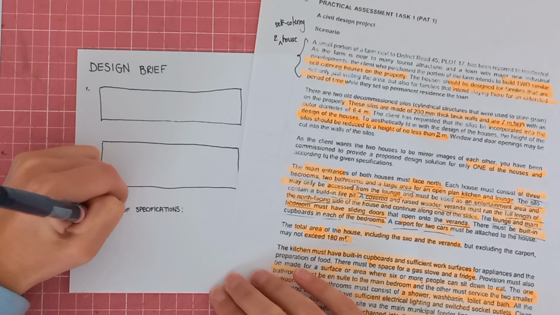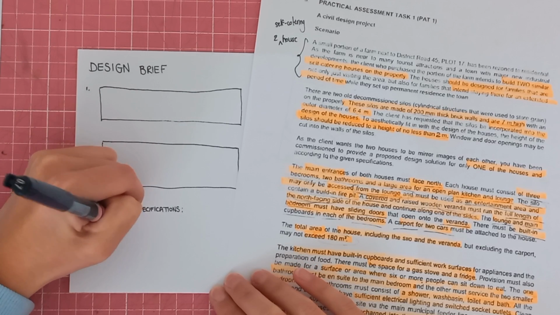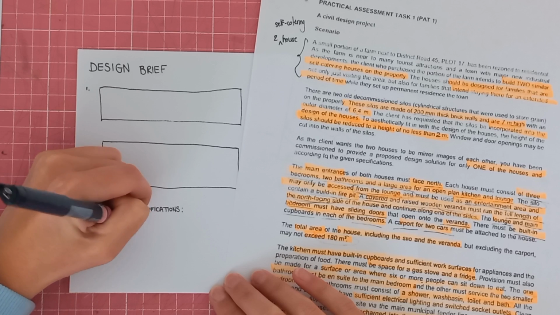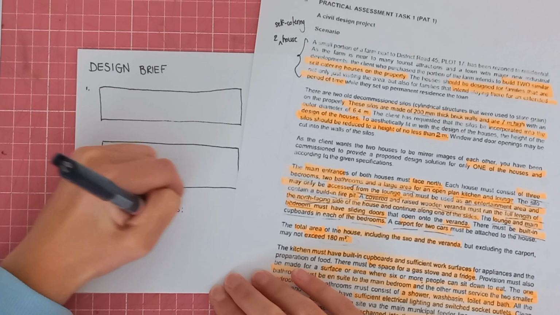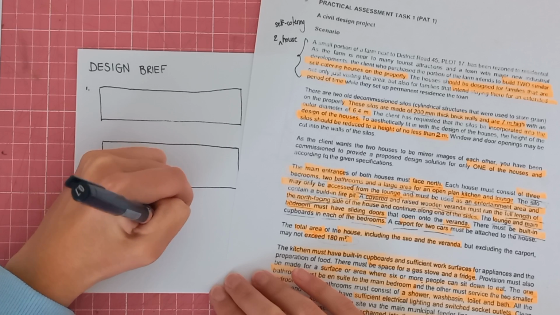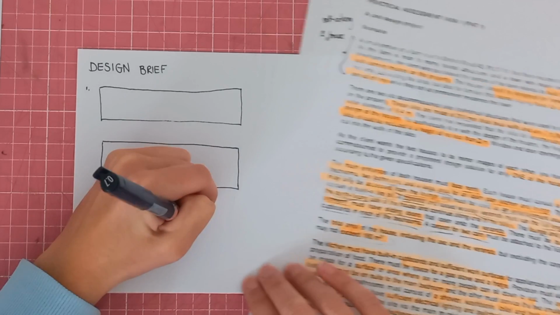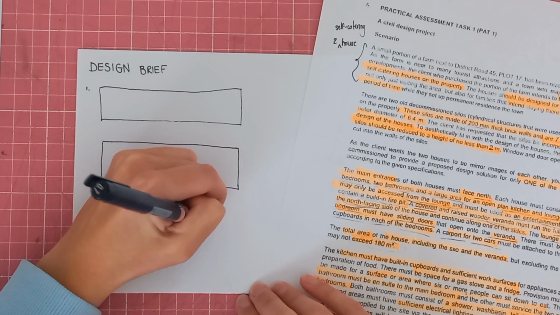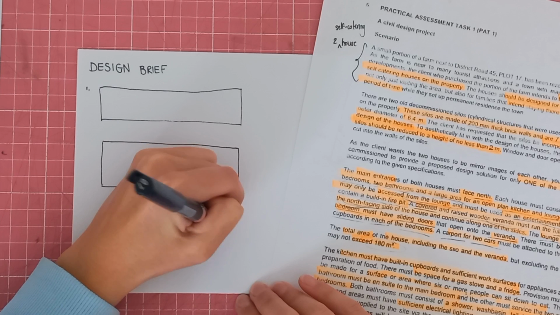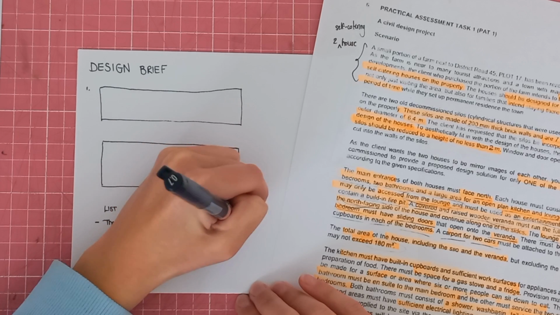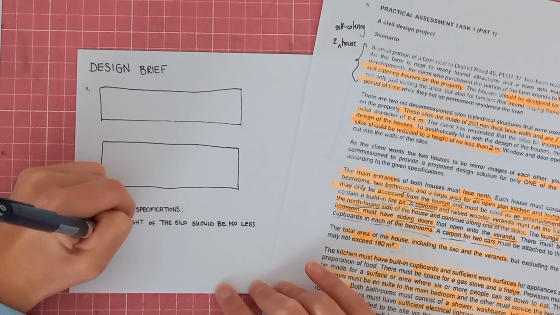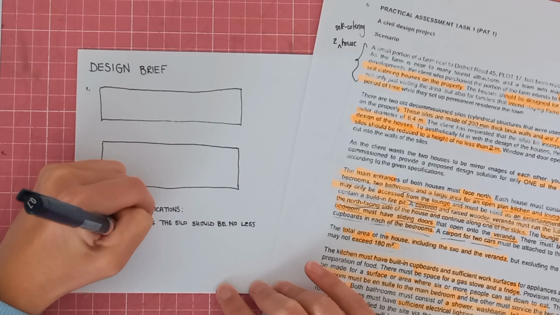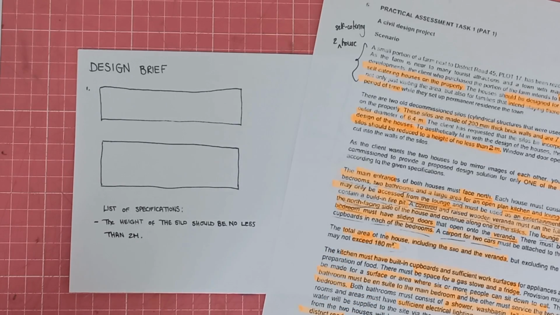Okay, so for height, actually keep your writing in capital letters. This looks a lot neater. The height of the silo should be no less than 2 meters. See, so that's a requirement, right? So it has to be that way.